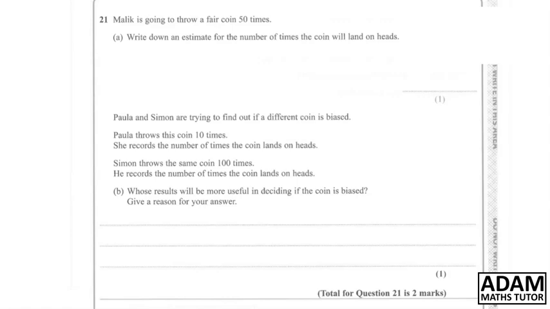Question 21. Malik is going to throw a fair coin 50 times. Write down an estimate for the number of times the coin would land on heads. So the probability of getting a heads on a fair coin is a half. And if you're doing it 50 times, I just need to work out what a half of 50 would be, which is 25.